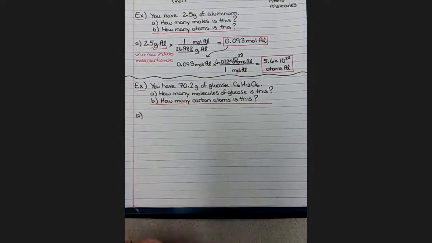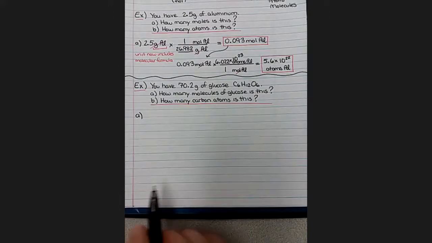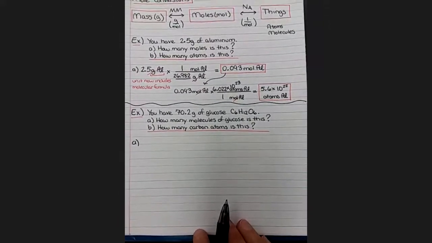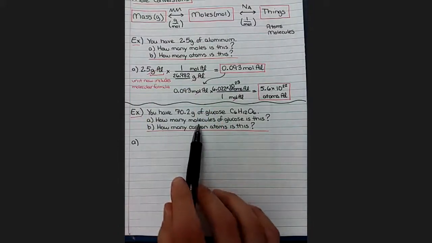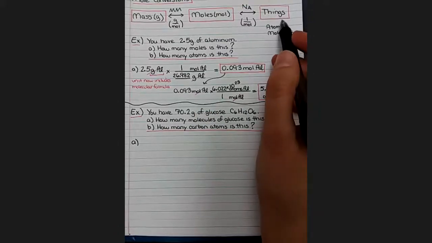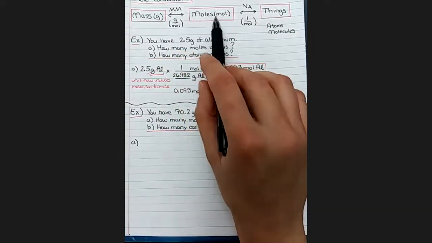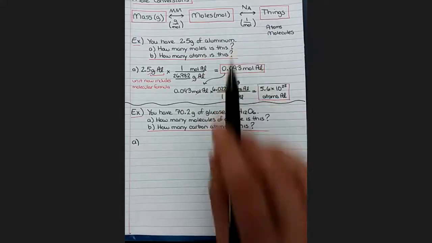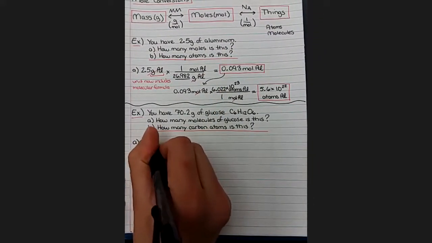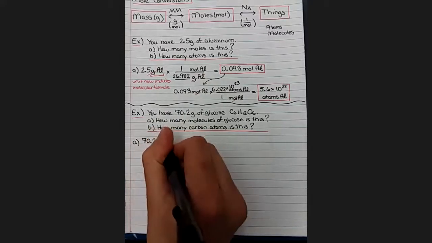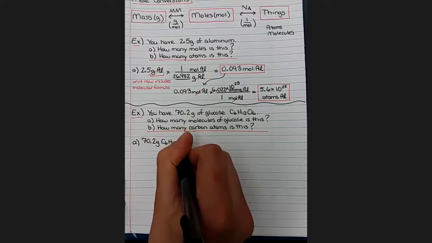So let's see if we can solve this one in a similar way to the one that we used before, even though it's a little bit more difficult. So let's revisit our strategy. We have the mass, and we are trying to find the number of molecules, which is the number of things. So we need to go mass to moles using the molar mass, and moles to things using Avogadro's number. So we'll start with what we have, 70.2 grams, and we're going to include the formula, C6H12O6.